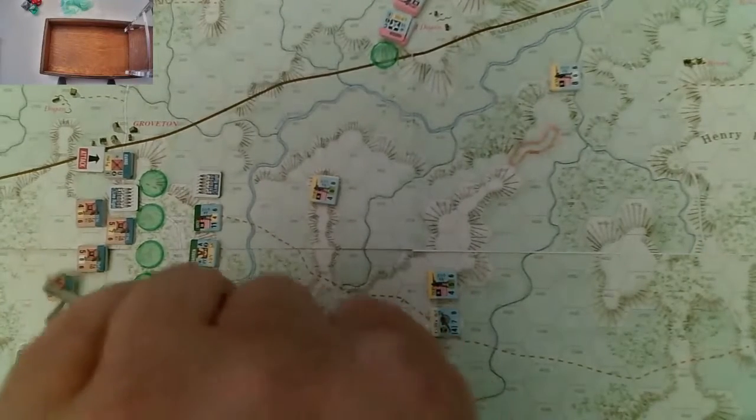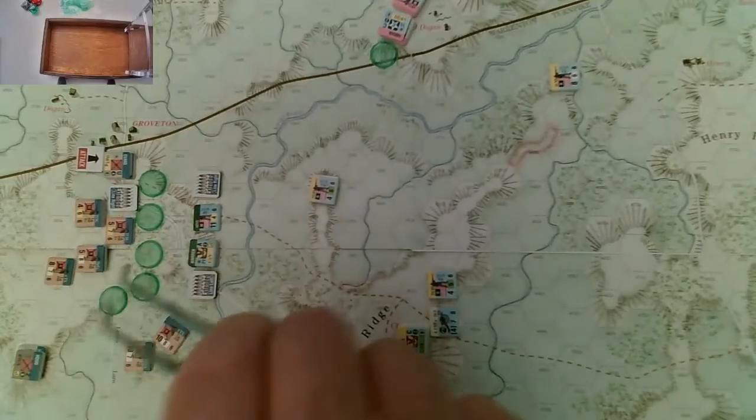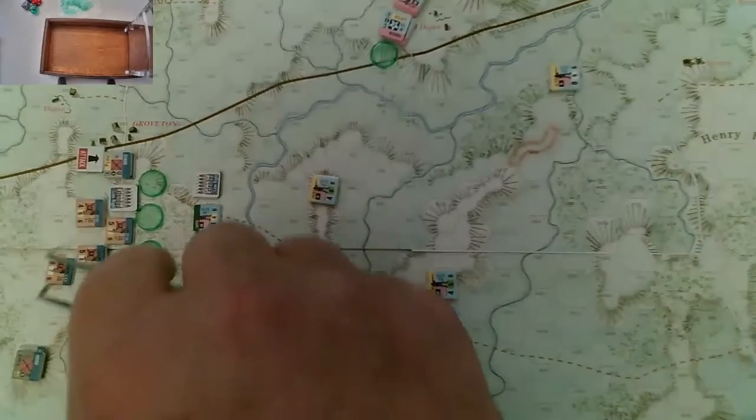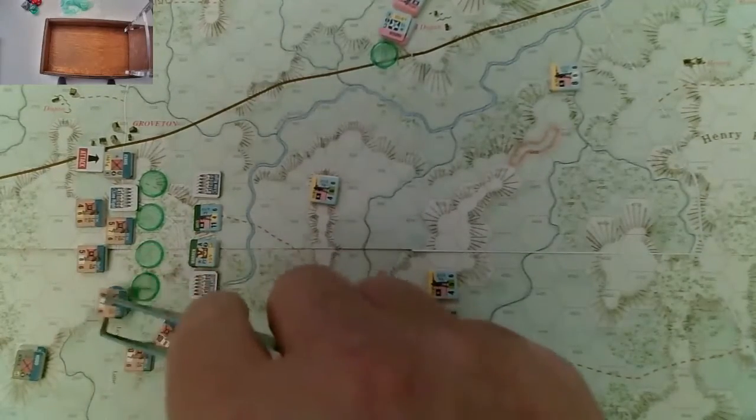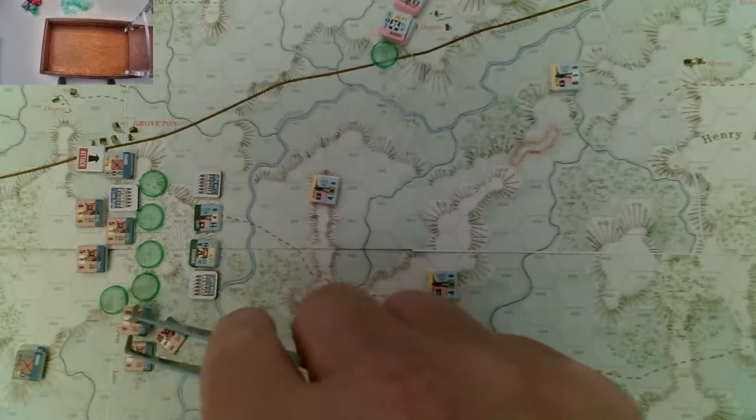These guys are behind them. And the next units coming in will go 1, 2.